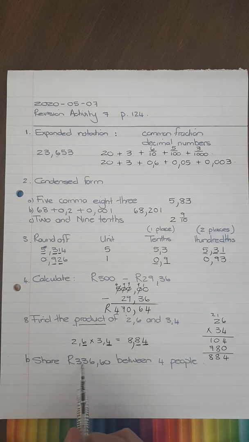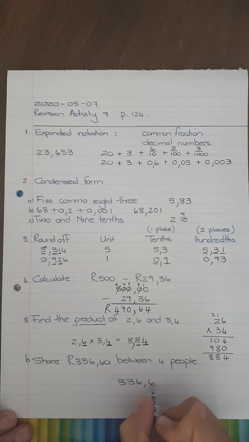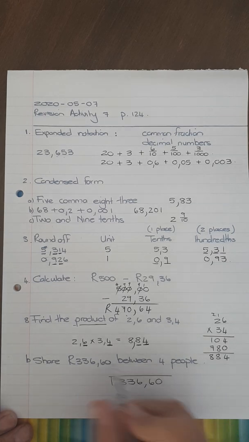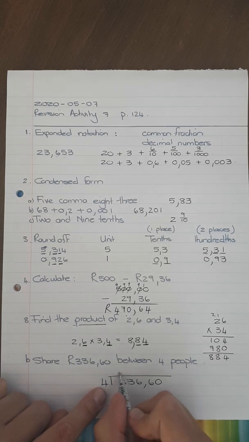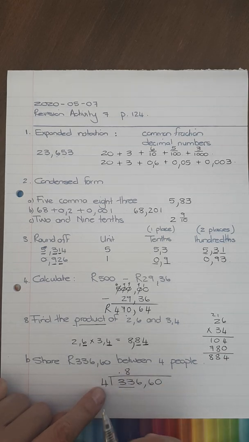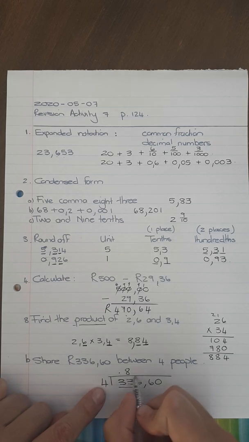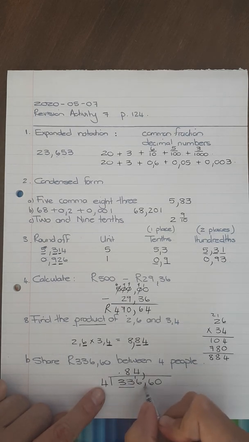Next one, share 336,60 between 4 people. I write it out as a short division. 33 divided by 4. Okay, that won't go into 3. 33 divided by 4. 8. 8 times 4, 32. What's left over? A 1. 16 divided by 4. 4. Comma, because I have a comma here.